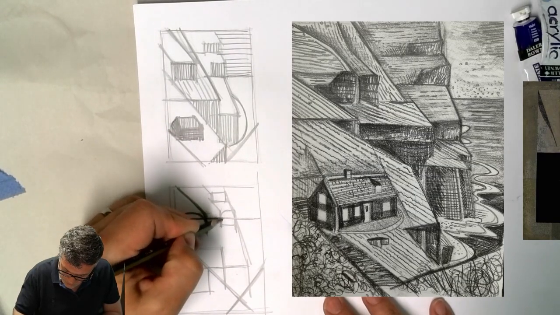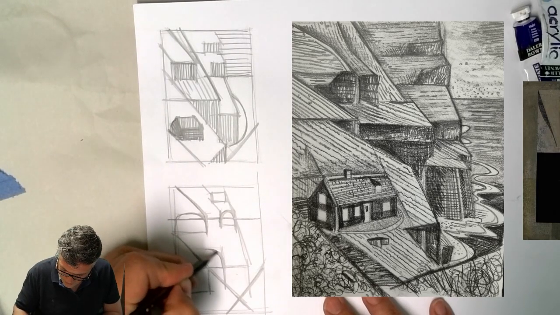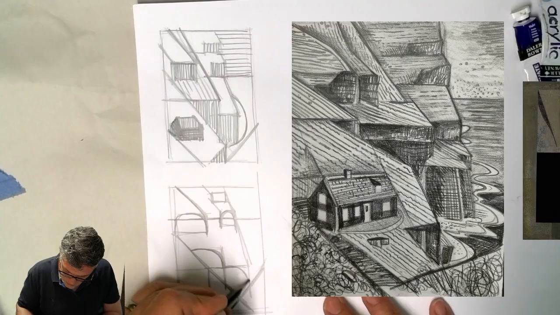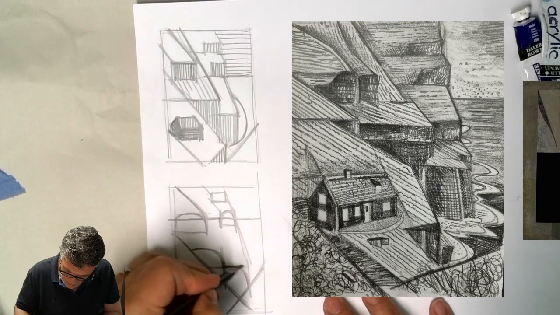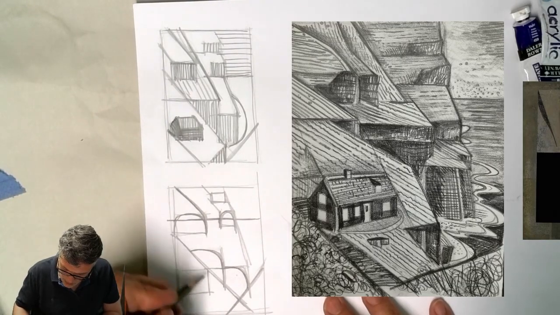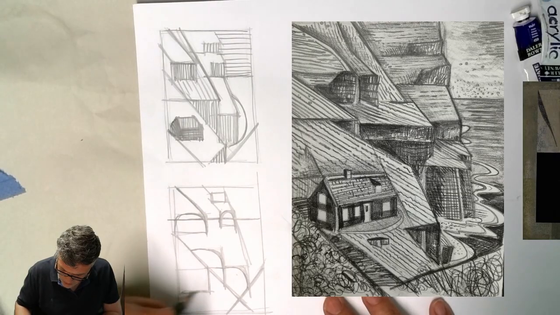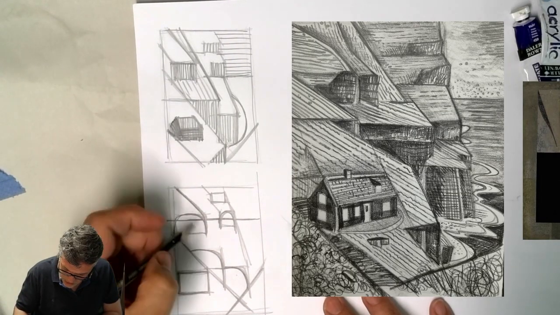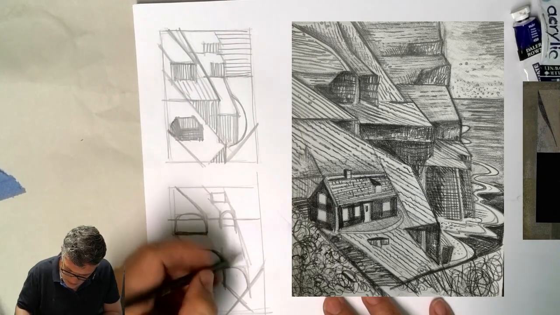here. And here, like that, and the house now becomes just a rectangle to differentiate it from the rest.